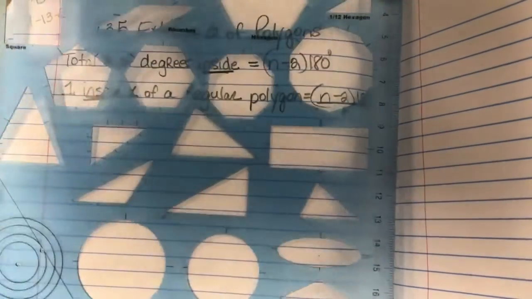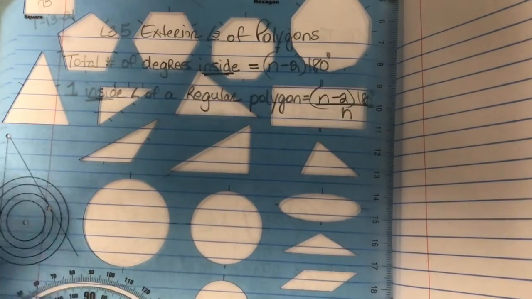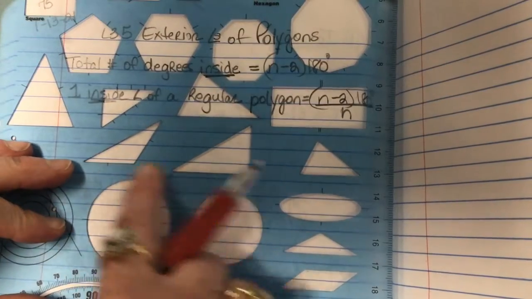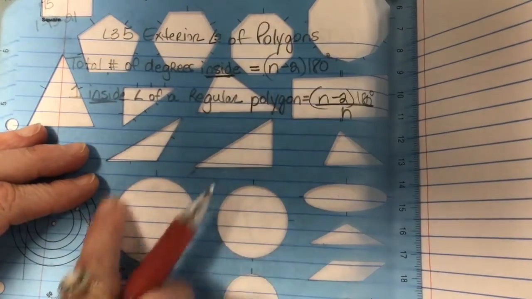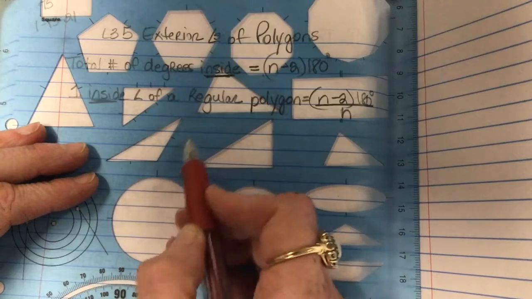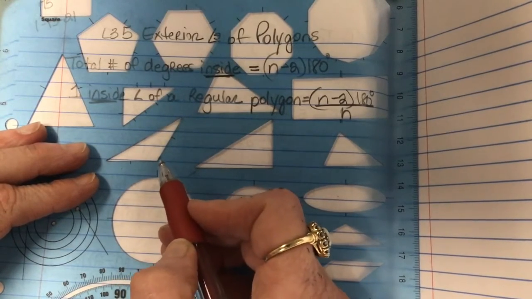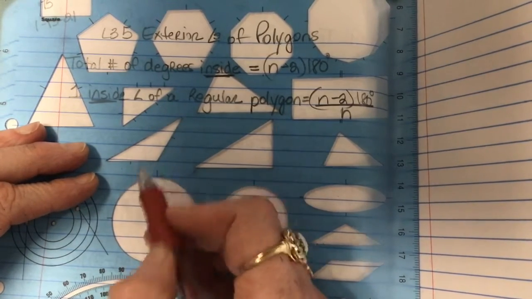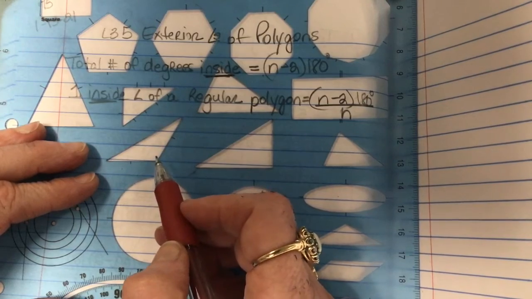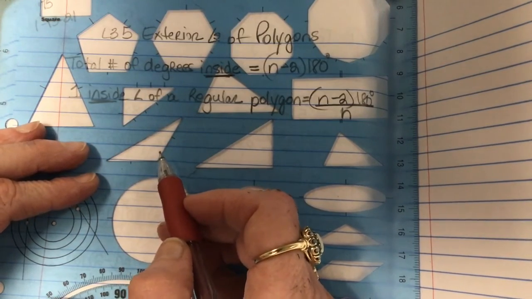And the one we're going to use is face up, the extra large one right here. We're going to use this obtuse one. Now, I think this is supposed to be isosceles, but we're going to use it like it's not isosceles.